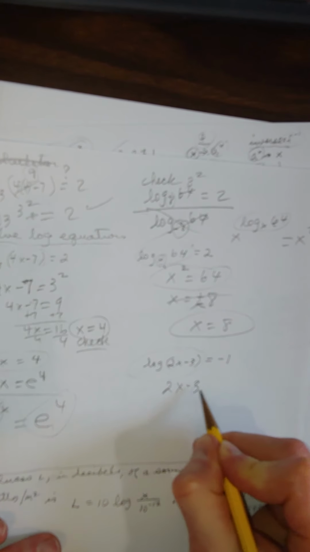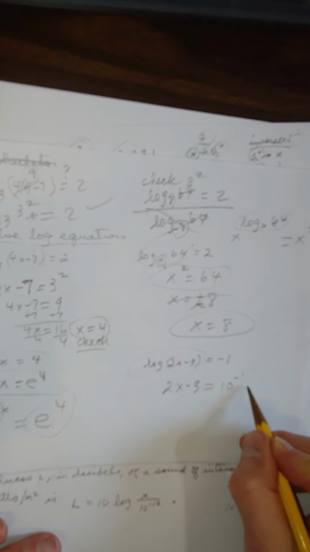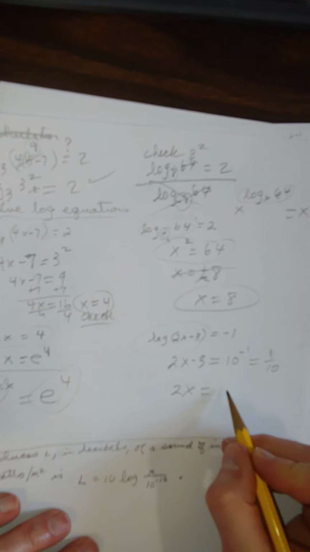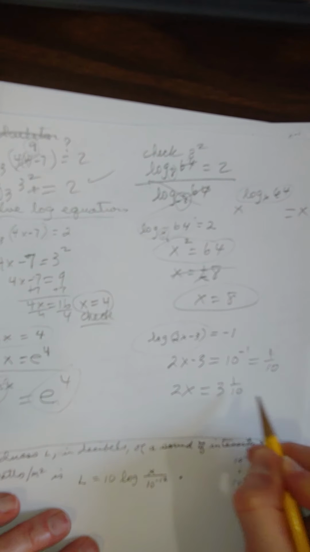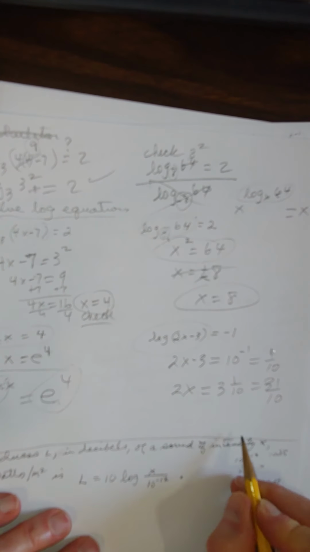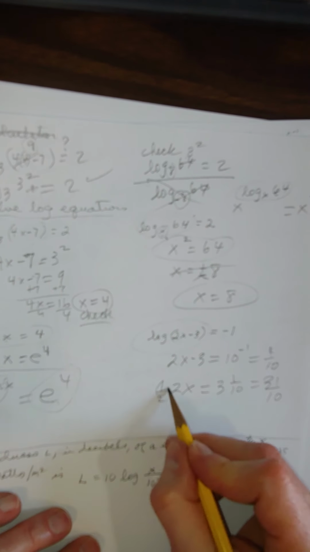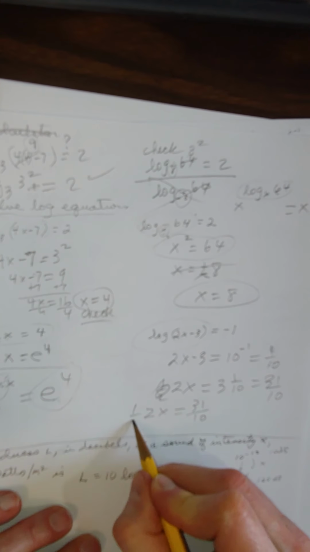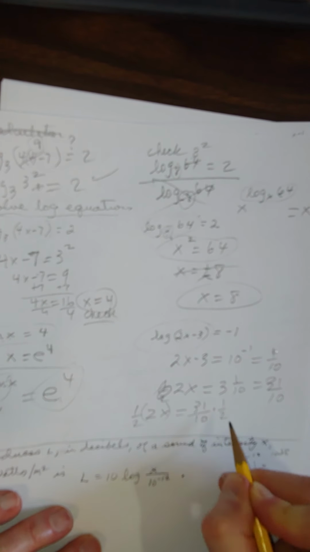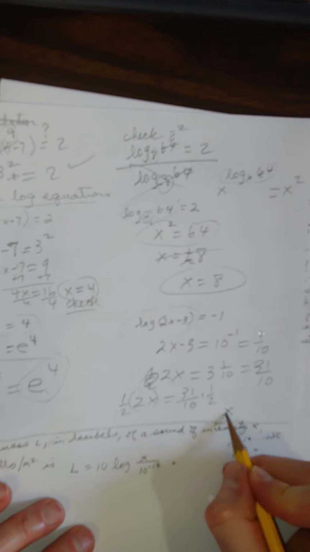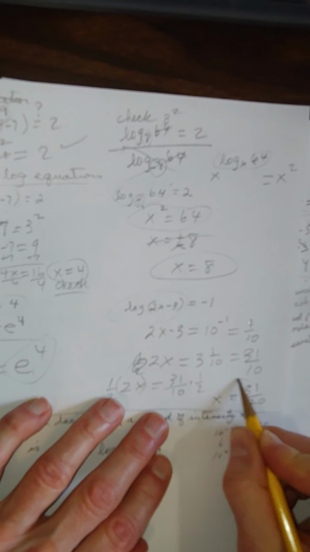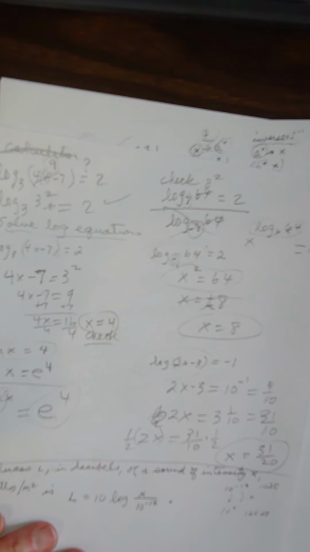So 2x minus 3 equals 10 to the negative 1. That's 1/10. Now you can multiply both sides by 10 if you want. Or why don't we just add 3 to both sides? So 2x equals 3 plus 1/10. That's 3 and 1/10. I'll just write it like that, or 31/10. Multiply both sides by 1/2. So you have 2x equals 31 over 10, multiplied by 1/2 on this side, or divide by 2, multiplied by 1/2 over here. 1/2 times 2 is 1, so x equals, what's that, 31 over 20. Now you can write it as a mixed number or a decimal too, but that's the answer.